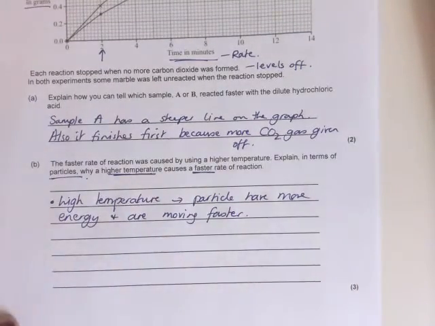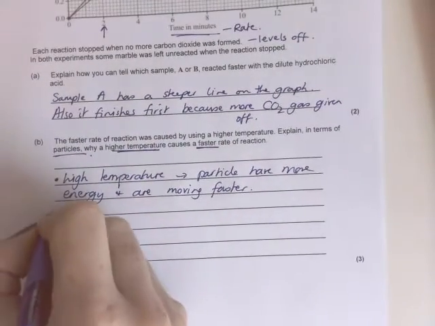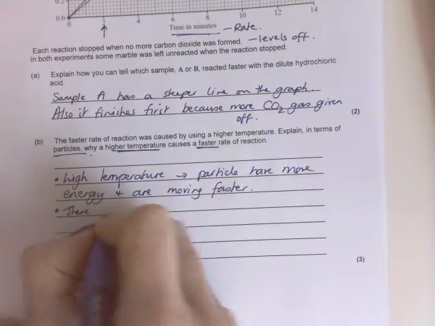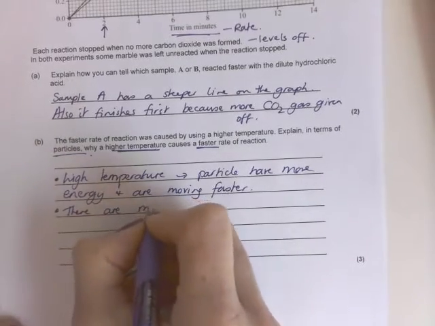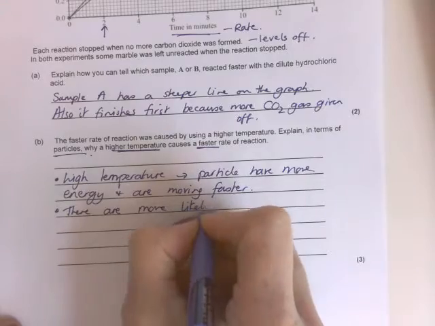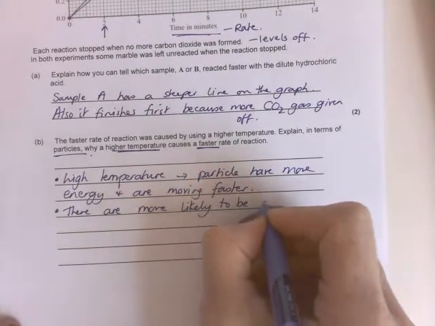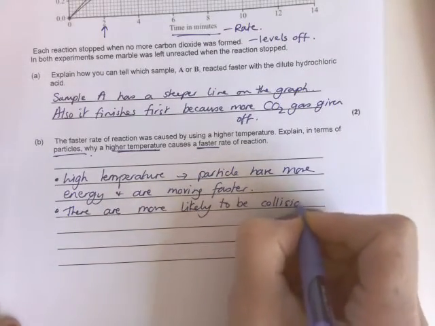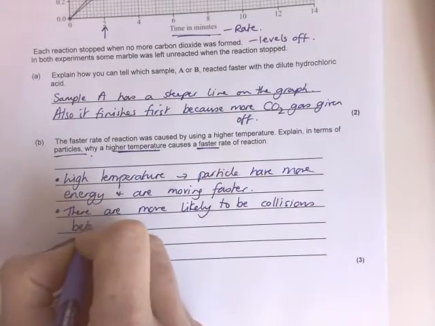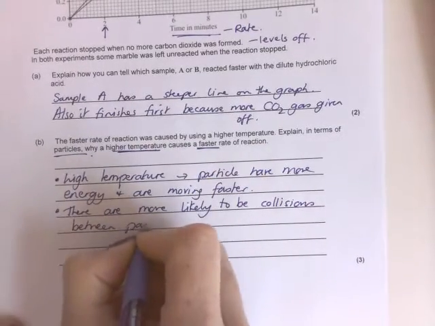Okay, and then it comes on to the bit that's the same for any reason. There are more likely to be collisions between particles.